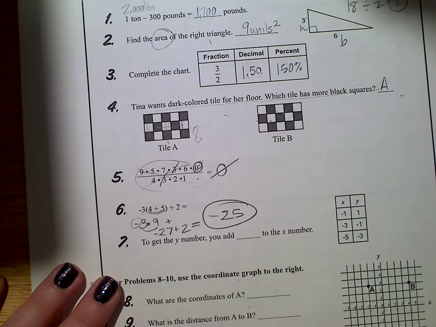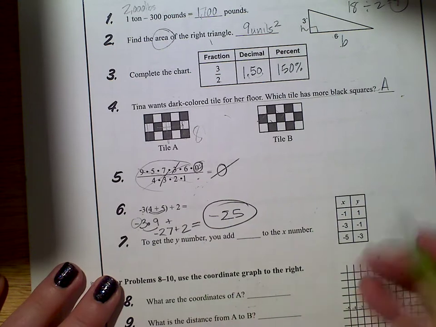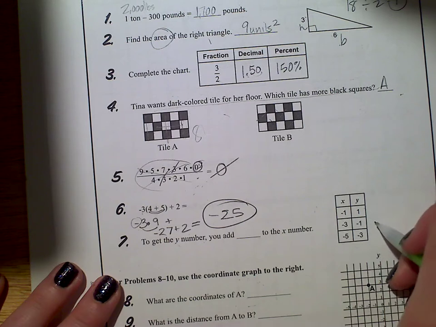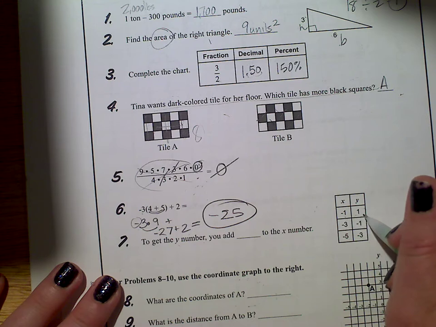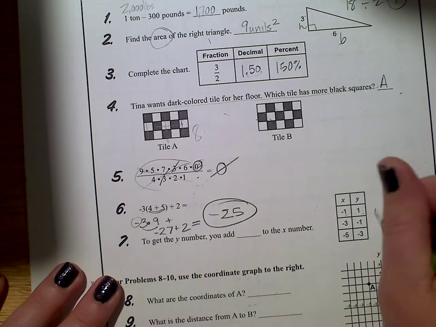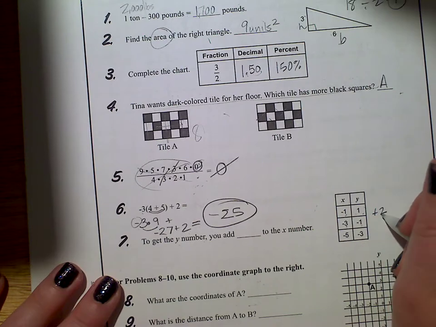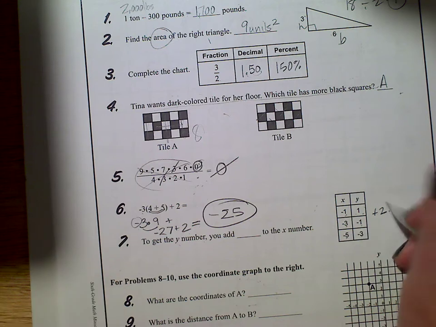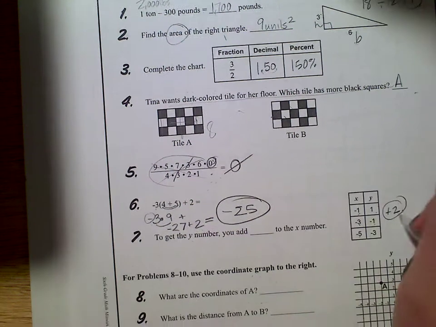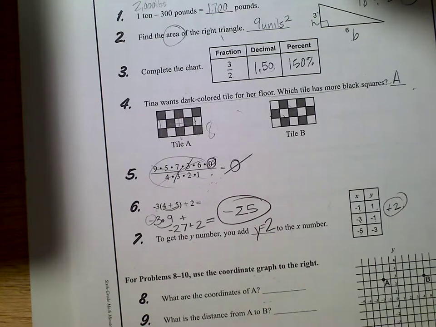Circle your answer. To get the y number, you add blank to the x number. So what's happening from here to here? So if I have $1 and then I owe somebody $1, now I have $1, I would have gotten 2. So it would be plus 2. If I owed $3 and now I only owe $1, plus 2 would still work. If I owed $5 and now I only owe $3, 2 would still work. So what is 2, positive or negative? 2y equals 2, just a positive 2.